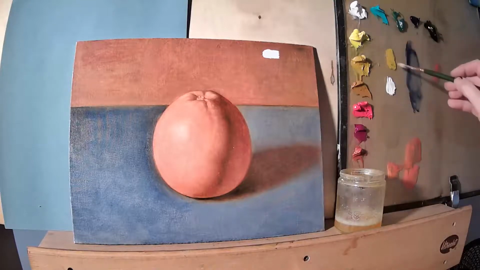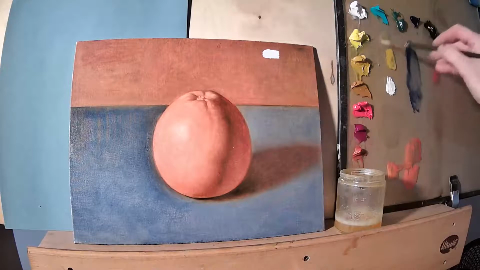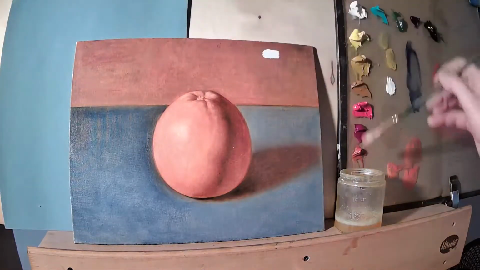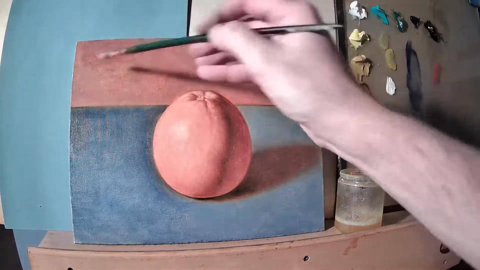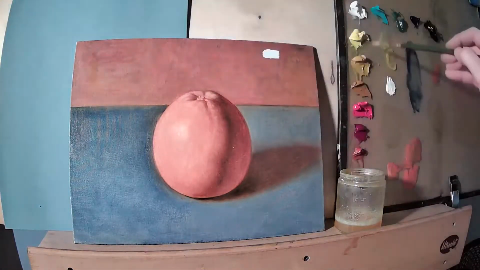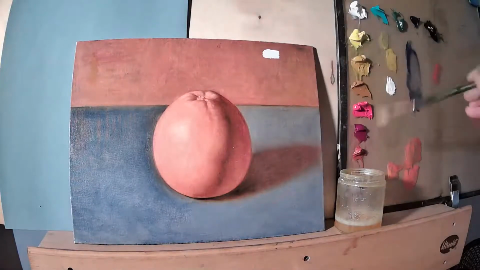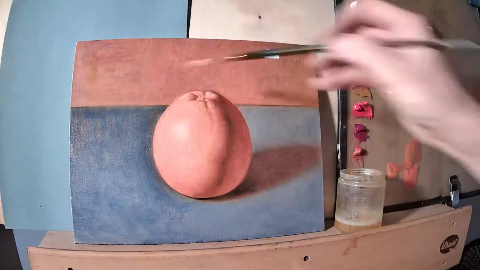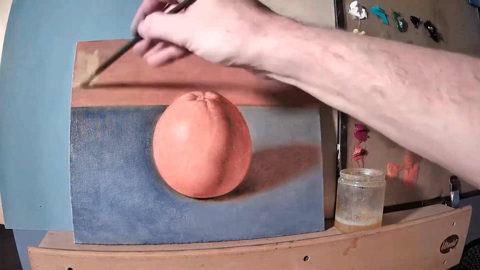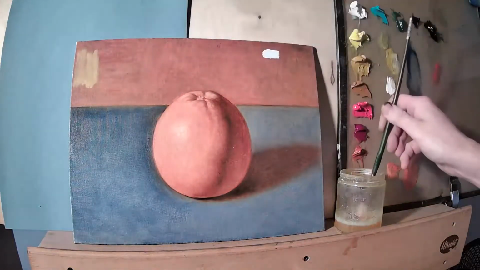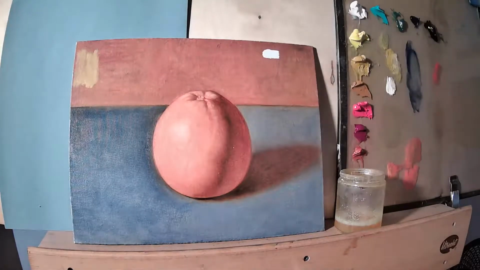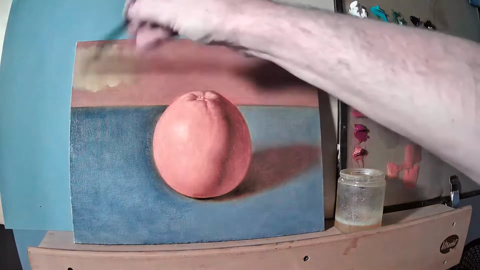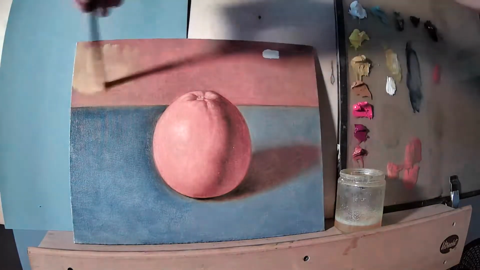This isn't a very good painting to show you what I mean, because I would never scumble on this painting. But scumbling is when you put a transparent layer of a lighter color over a darker color. And what you get when you do that is a kind of smoky effect.